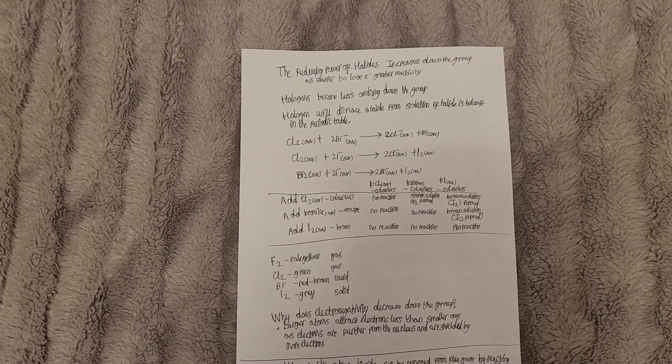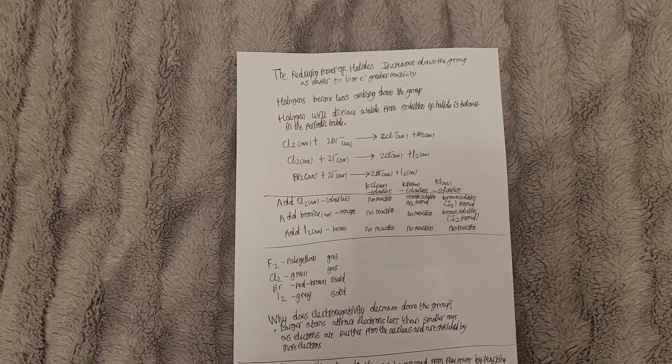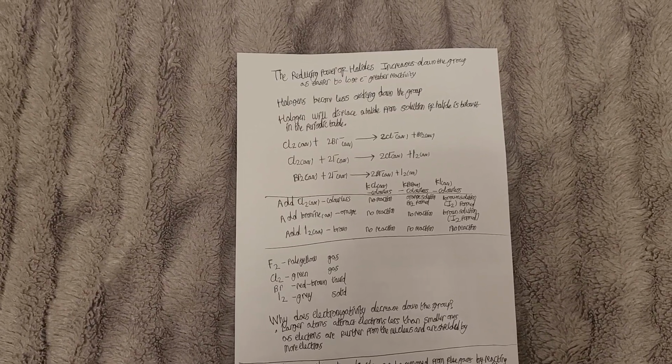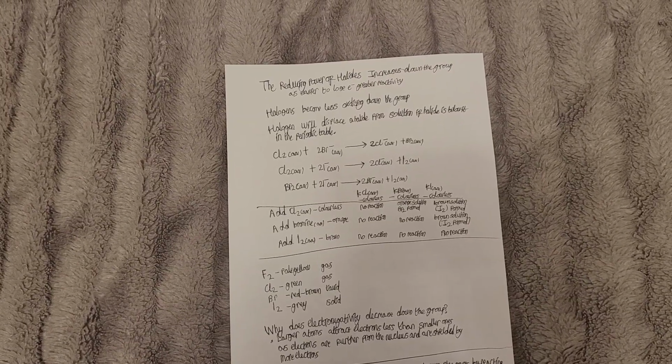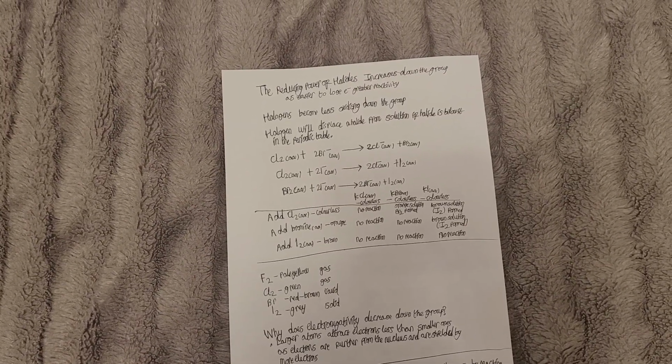Cl2 aqueous plus 2Br minus aqueous to form 2Cl minus aqueous plus Br2 aqueous. Cl2 aqueous plus 2I minus aqueous to form 2Cl minus aqueous plus I2 aqueous. Br2 aqueous plus 2I minus aqueous to form 2Br minus aqueous plus I2 aqueous.